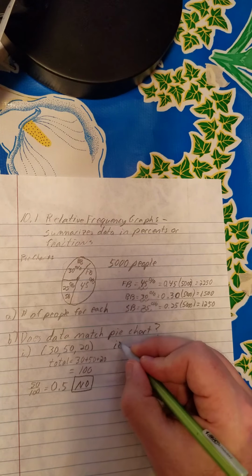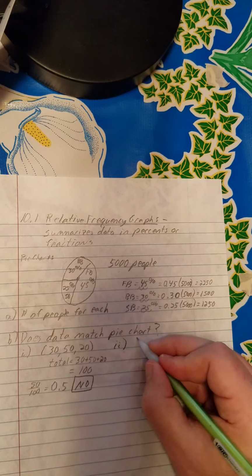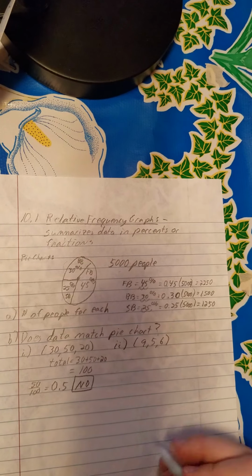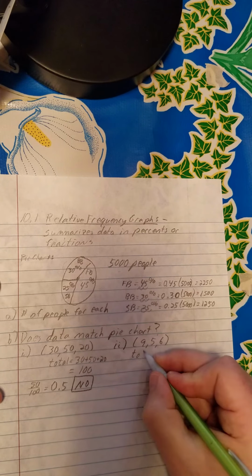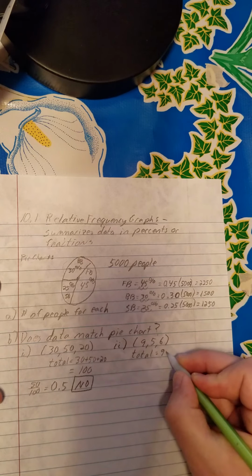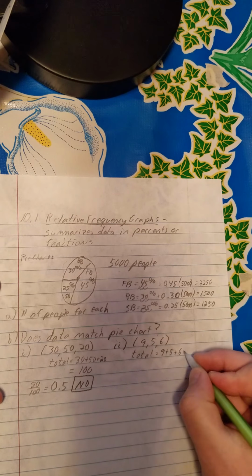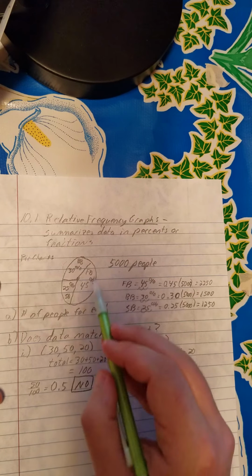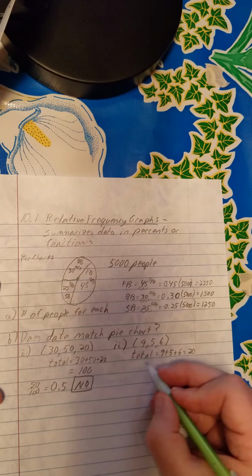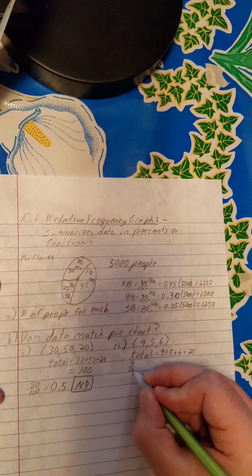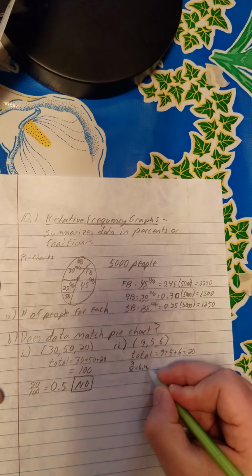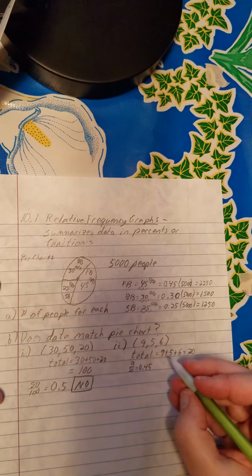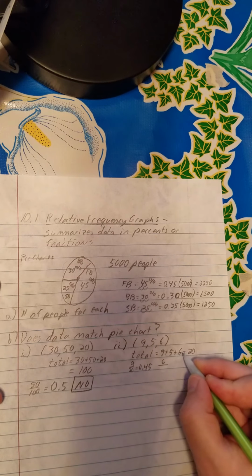Let's try another example. 9, 5, and 6. So again, the first thing you should do is find the total. So the total, 9 plus 5 plus 6, is 20. So now I'm going to divide each of these numbers by 20 to see if these are the right percentages. 9 divided by 20 is 0.45, which is 45%.